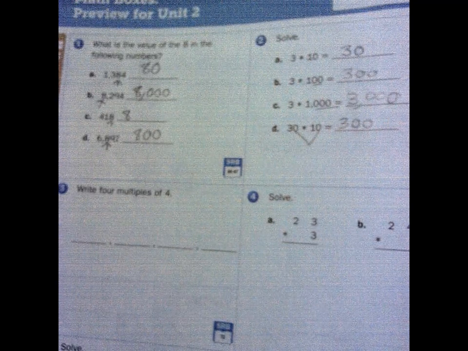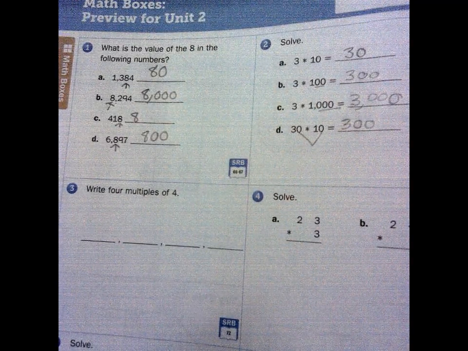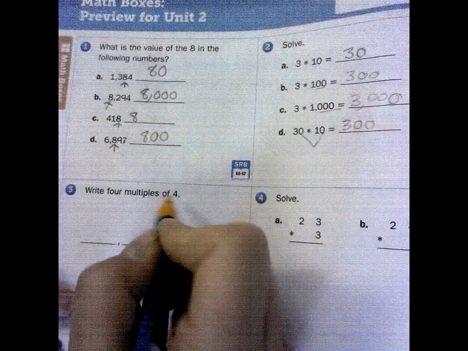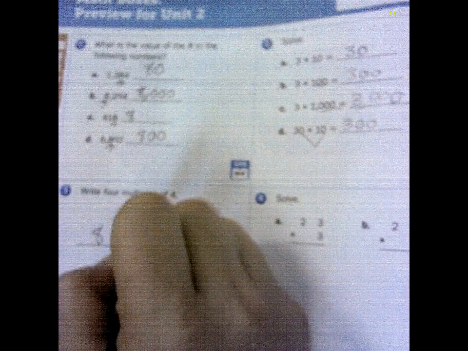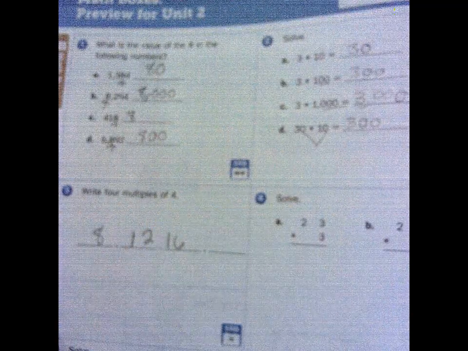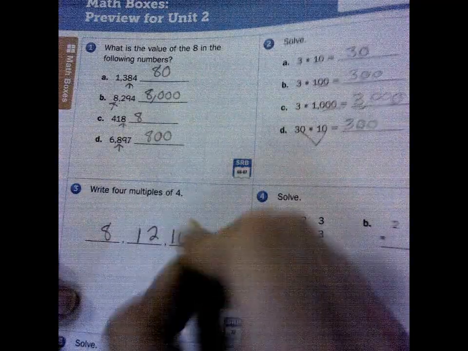The next problem is write 4 multiples of 4. So multiples of 4 is just we count by 4. So 4, 8, and then that means they're also divided by 4. The next 4 would be 12, then 16, and then 20.